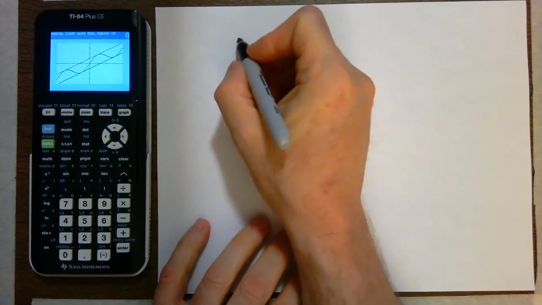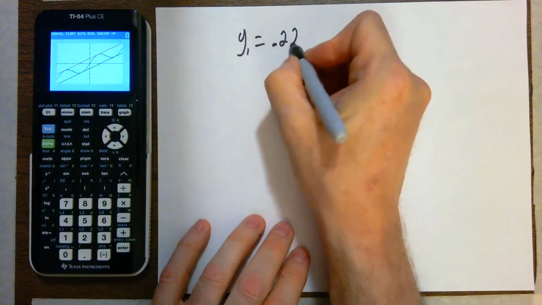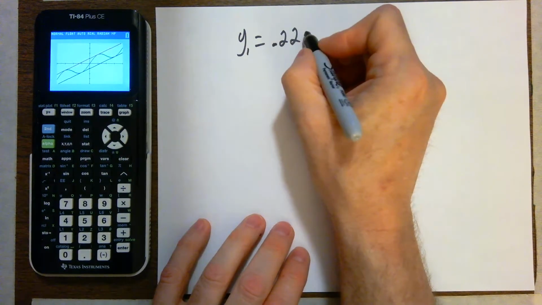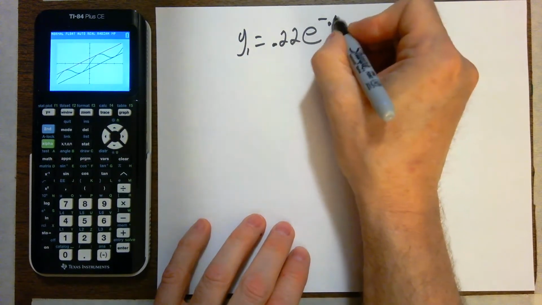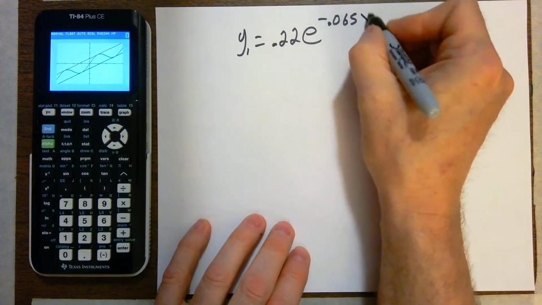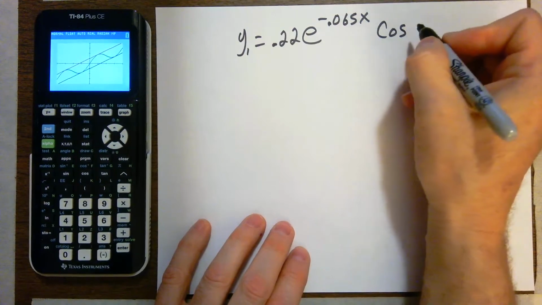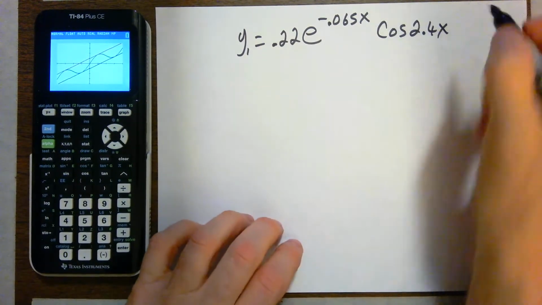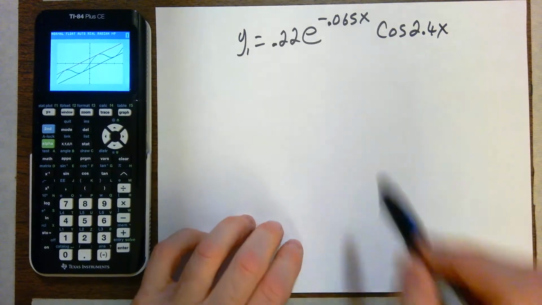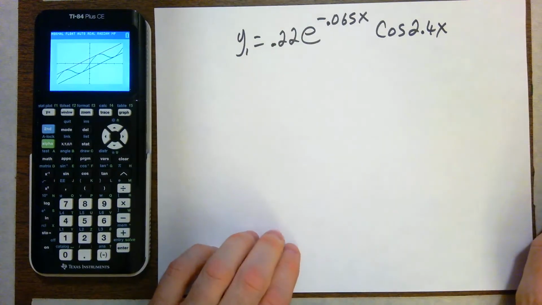I want to take a look at a formula. Y1 equals 0.22 e to the power of negative 0.065x times the cosine of 2.4x. I want to take a look at this very strange graph right here. I want to take a close look at this graph.